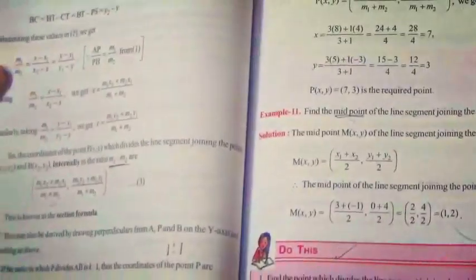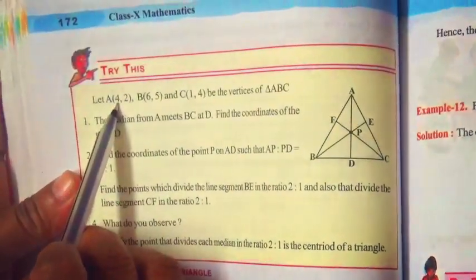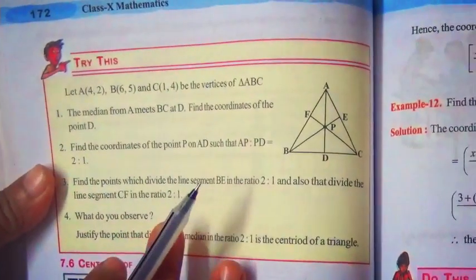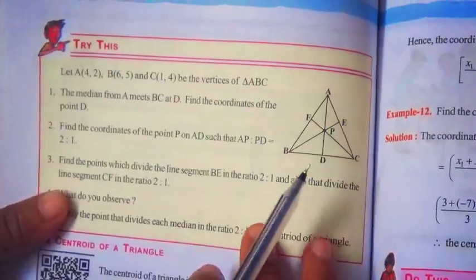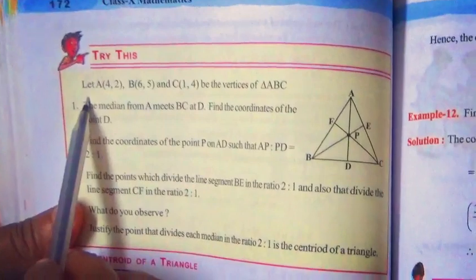Next, on the next page, 171, try this. Somehow it is a lengthy problem, but we will solve it in a very playful way. Look here, what is the question?